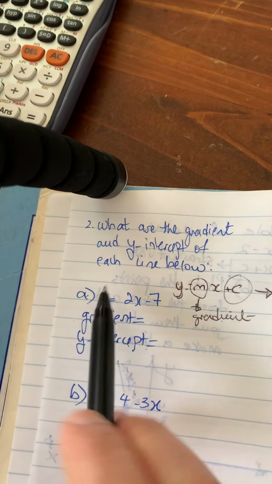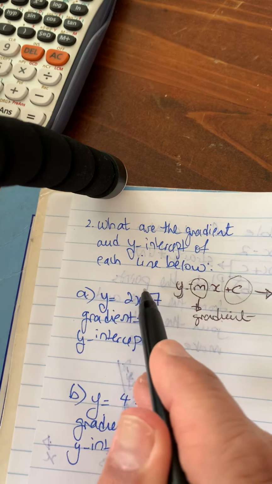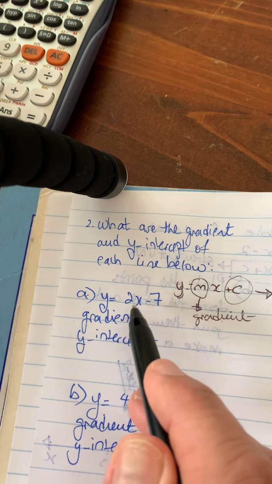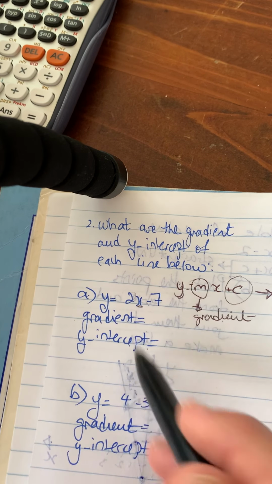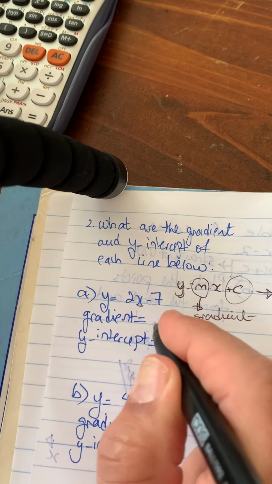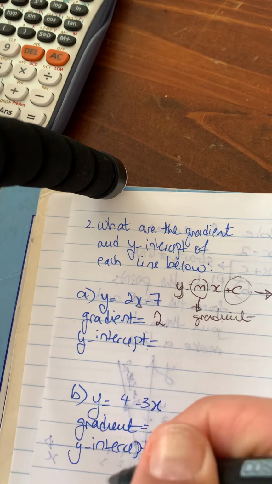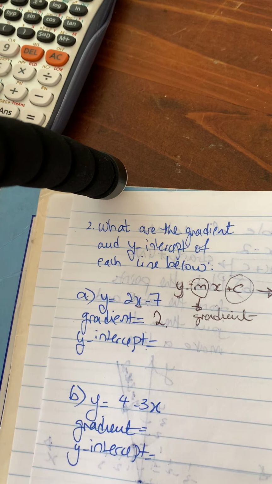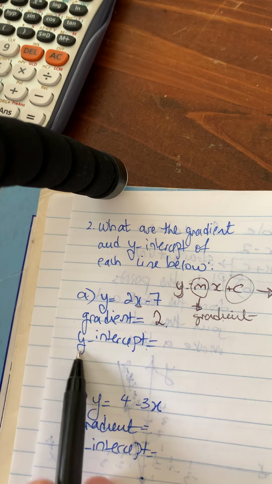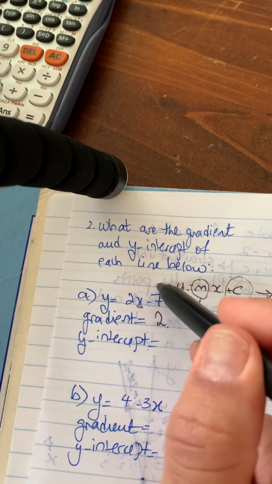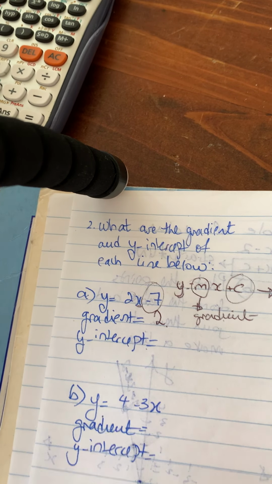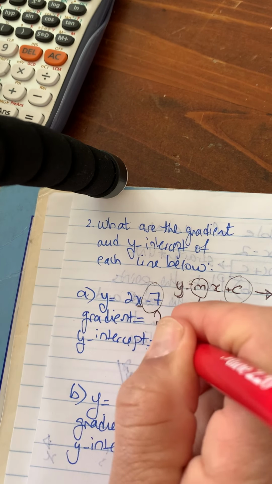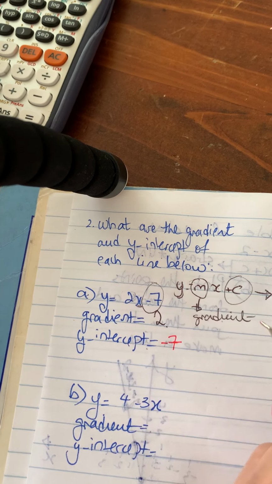Going to the first one, what's the gradient of this line? Well, you look for the term which has x in it, and whatever number is attached to that x is your gradient. So the gradient in this case is 2. For the y-intercept, you go for the number that's on its own, just a constant. In this case it's -7. So that's it. It's that simple.